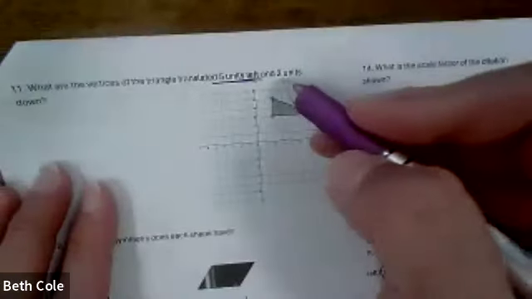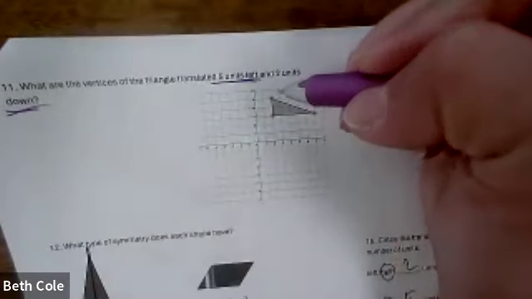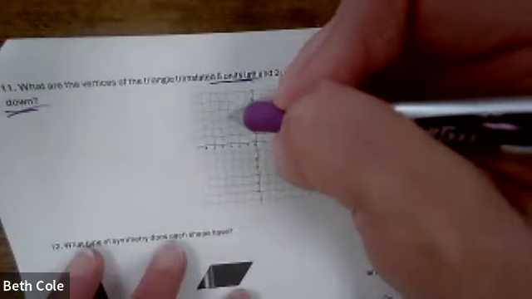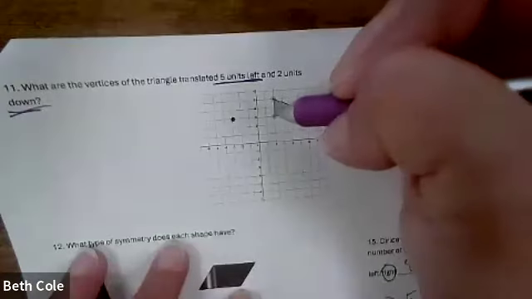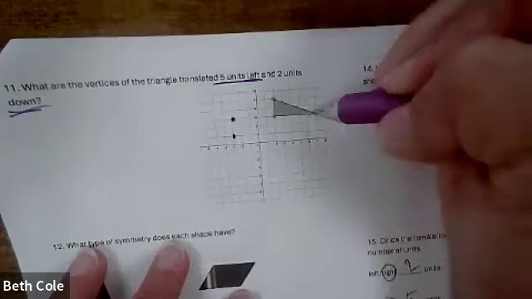All right, last one. We want to translate 5 units left and then 2 units down. All you're going to do is take your points and go 5 left and 2 down and write down what the new points are. Okay, so let's do them one at a time. All right, so I'm going to take this first point. If you can count to 5, you can do this. We're going to go 5 left, 1, 2, 3, 4, 5, and then 2 down. And I'm just going to do all the rest of them. We're going to go 5 left, 2 down.